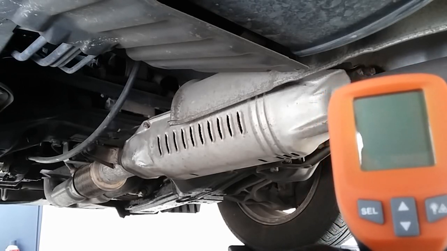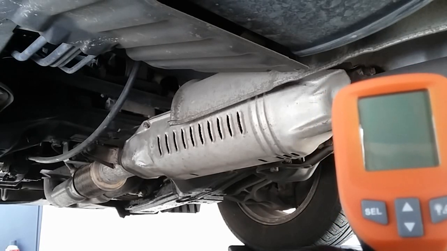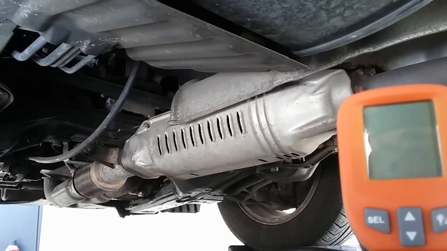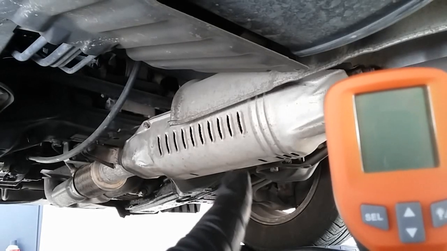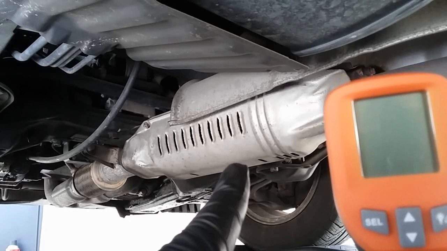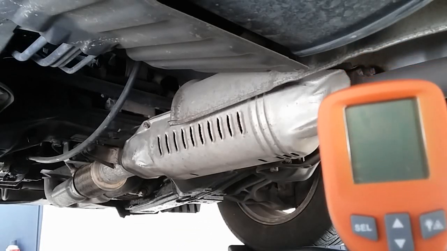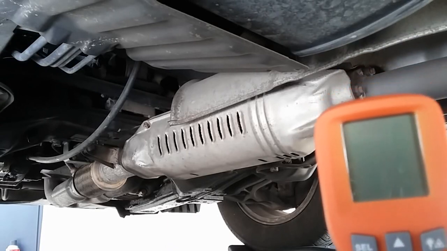So now for method number 3, I'm going to use a back pressure tester, and I'm going to remove the downstream O2 sensor, which lives in the housing of the catalytic converter, which is actually on the other side of the catalytic. So that's going to be method number 3. I'm going to set up and then show you guys.